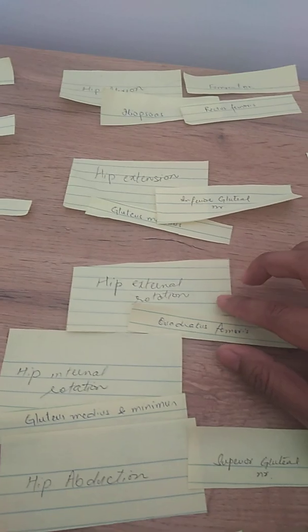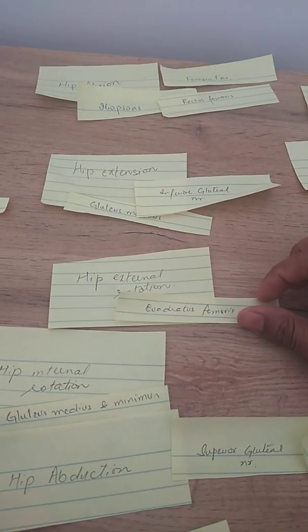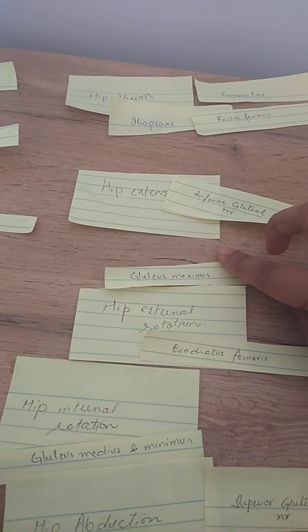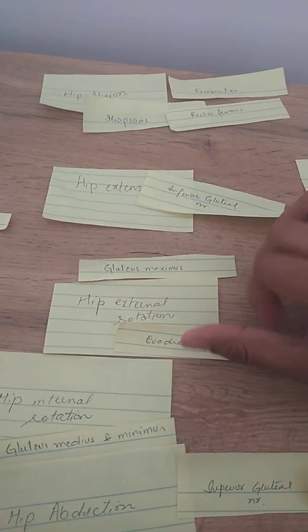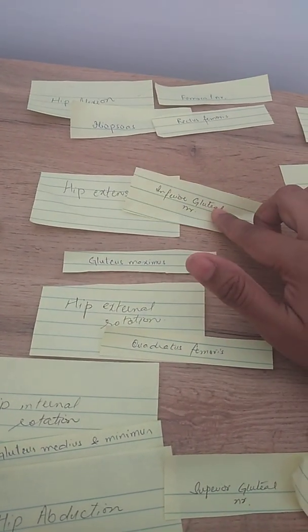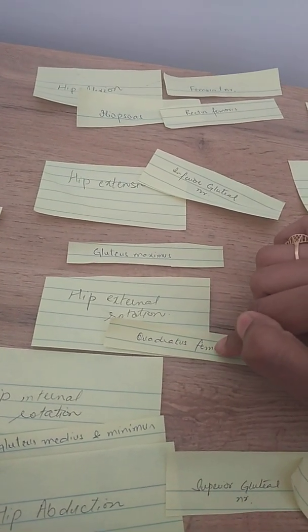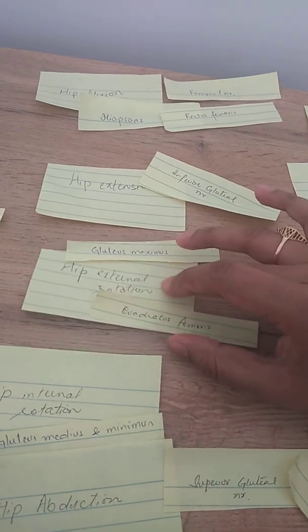Next, we have external rotation of hip, and the muscle that is involved is again gluteus maximus, and the nerve supply is obviously inferior gluteal nerve, and it is also helped by quadratus femoris, whose nerve supply is femoral nerve.